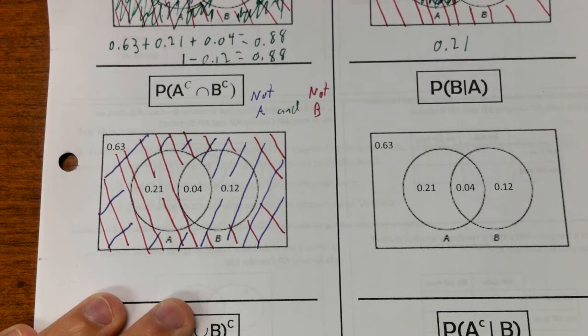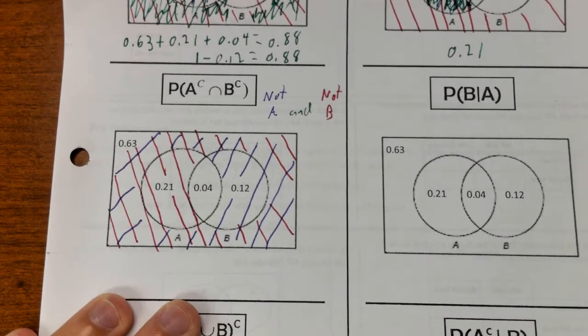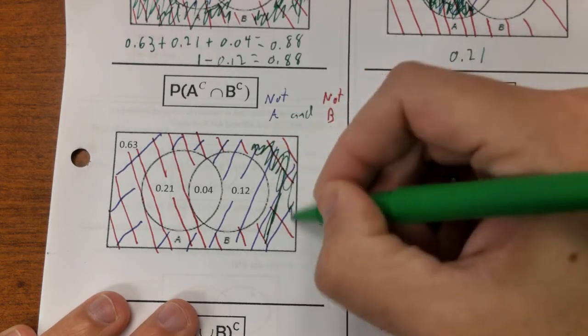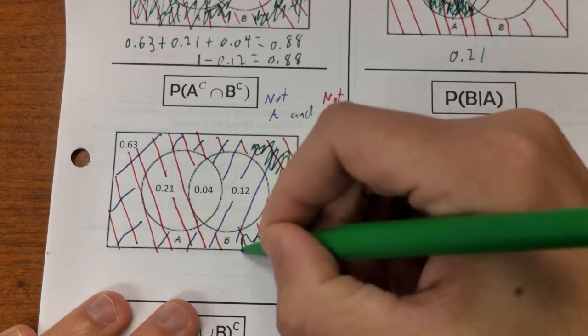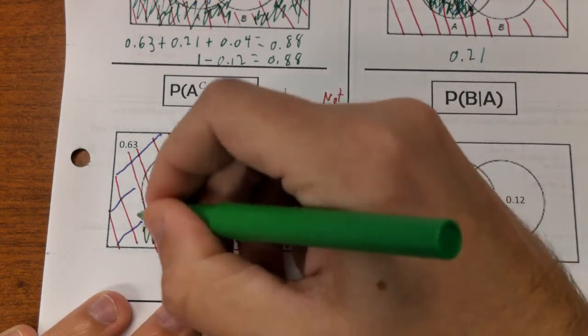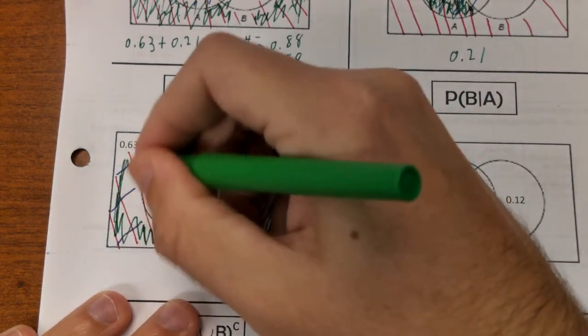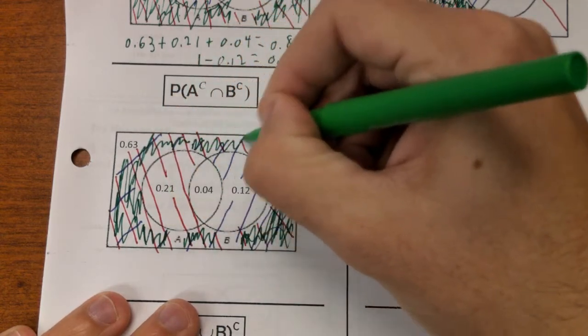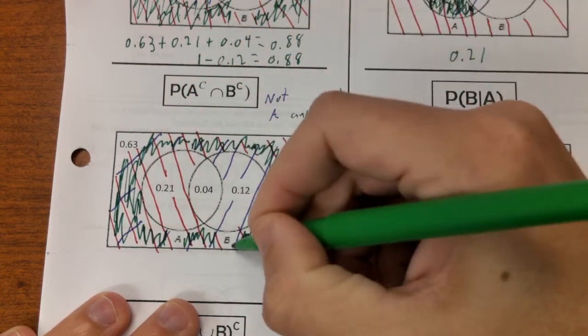And again, "and" means an overlap. Just that outside region.